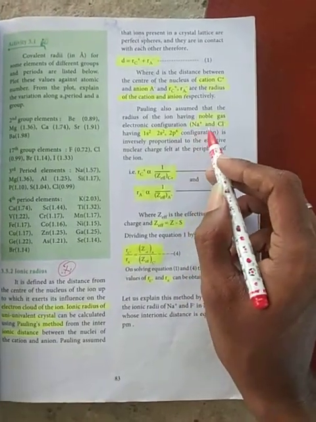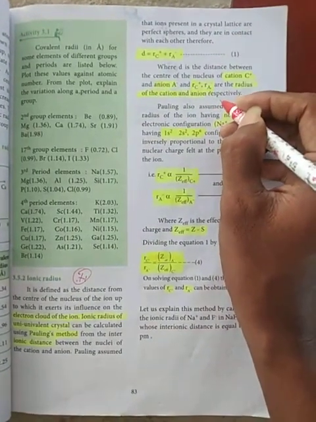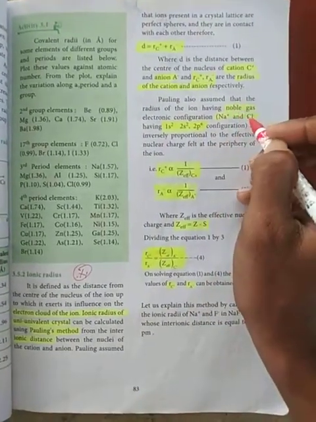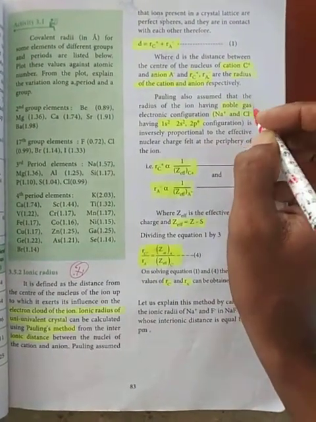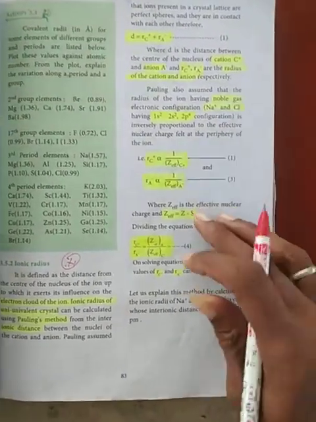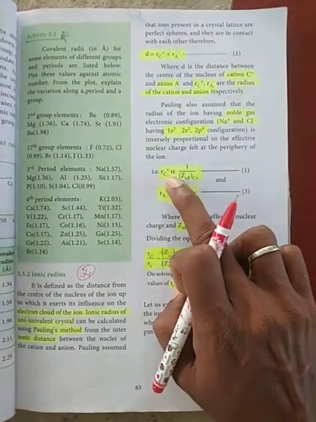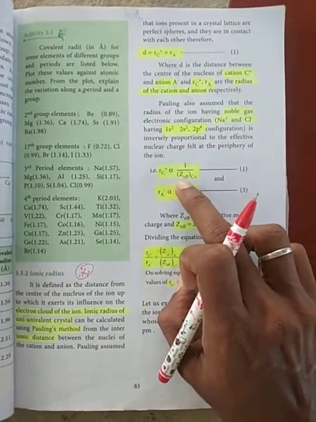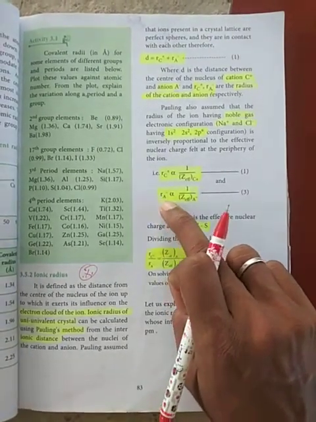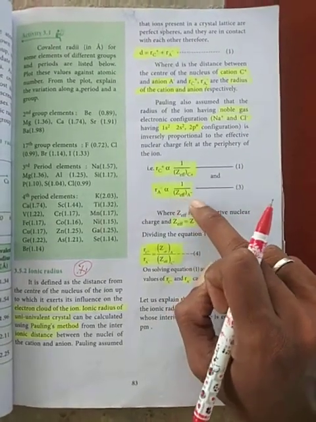Example like that, sodium plus 1 electron loss. Example: sodium is atomic number 11. 1 electron loss means 1s2 2s2 2p6 configuration. So chlorine 1 electron gain means 1s2 2s2 2p6 3s2 3p6 configuration, like the noble gases. So to calculate ionic radius, the radius of cations is inversely proportional to 1 by effective nuclear charge of cations, and the radius of anions, with the gain of electrons, is inversely proportional to 1 divided by effective nuclear charge of anions.